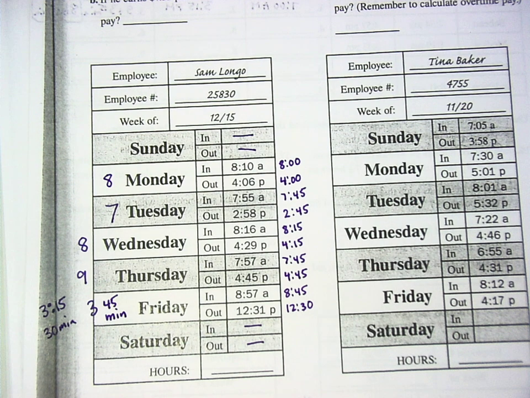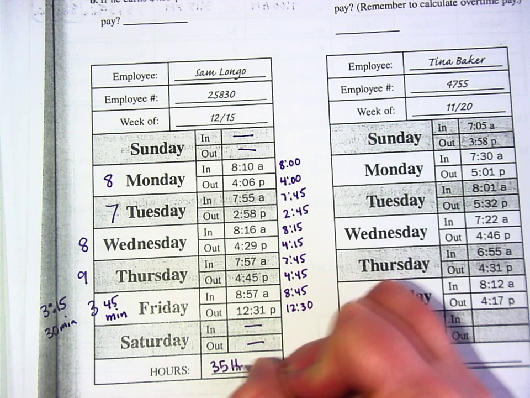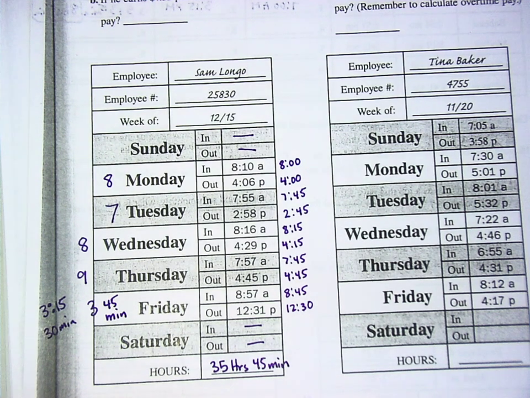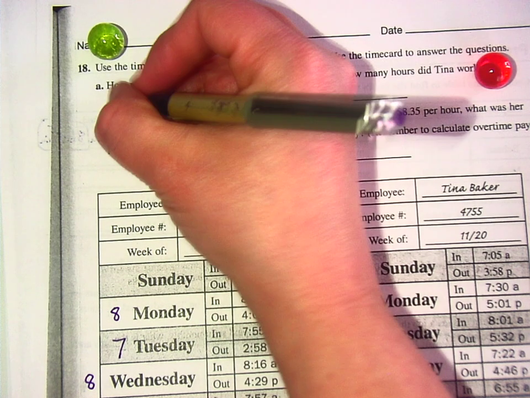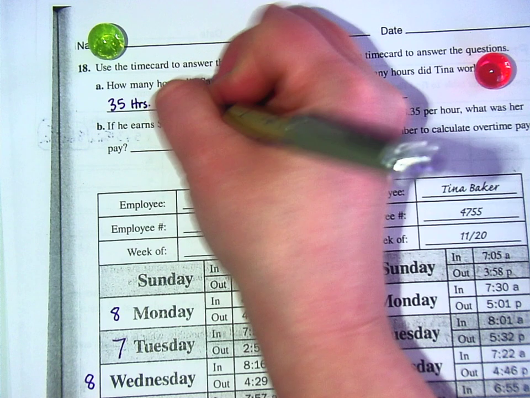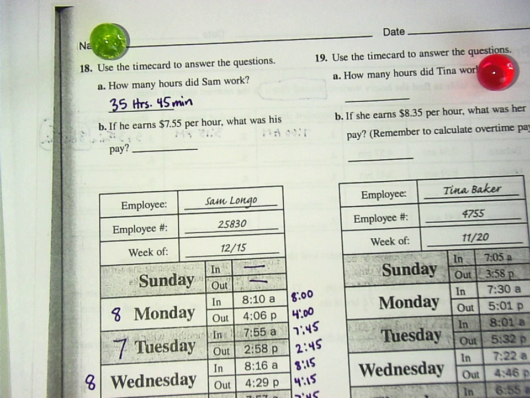All right, so now we need to add them together. So in my calculator, I'm taking 8 plus 7 plus 8 plus 9 plus 3, and I got 35 hours and 45 minutes. You guys get the same thing? All right, so then if I go back to the top, that is 35 hours and 45 minutes. If he earns $7.55 per hour, what was his pay?